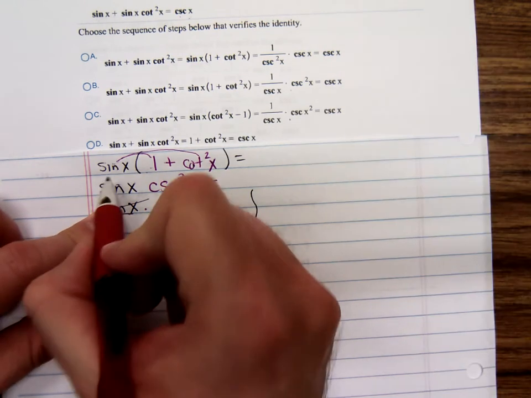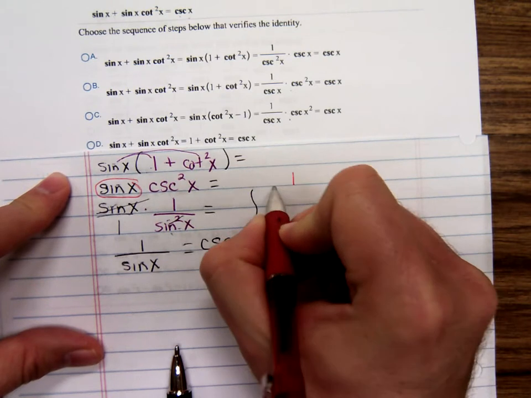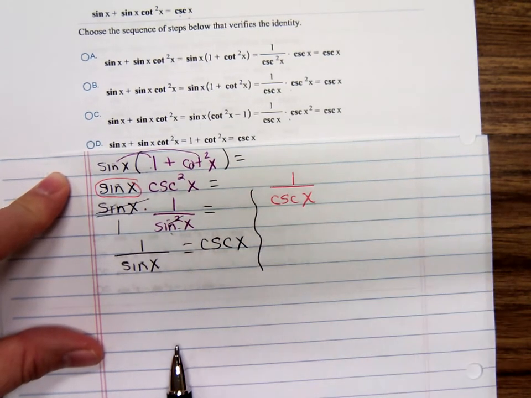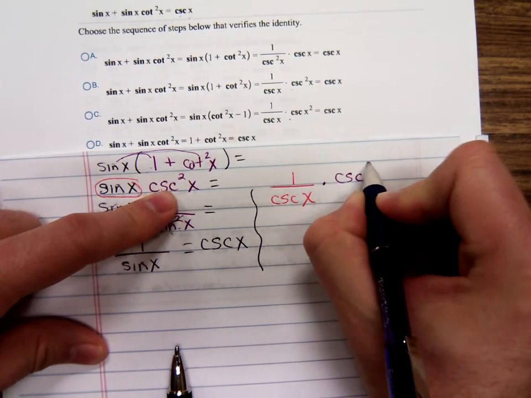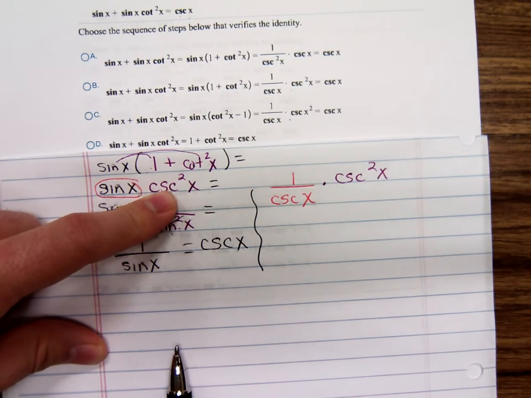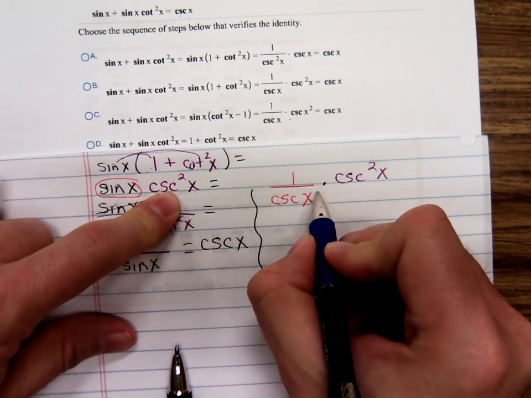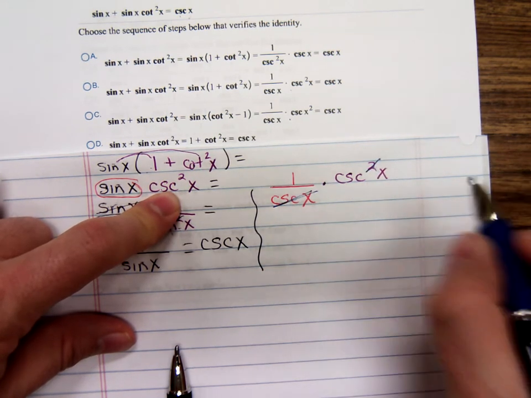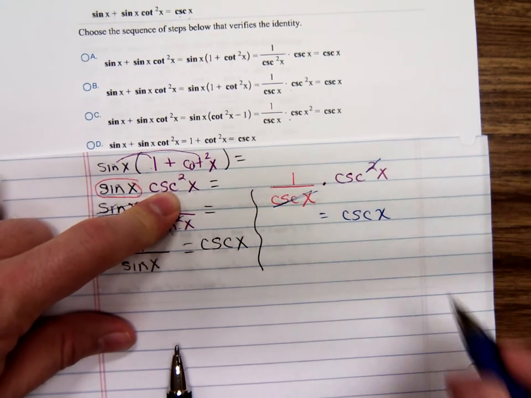Let me show you. If I wrote sine x as 1 over cosecant x times the purple cosecant squared x, you can cancel this cosecant x with one of those and get cosecant x.